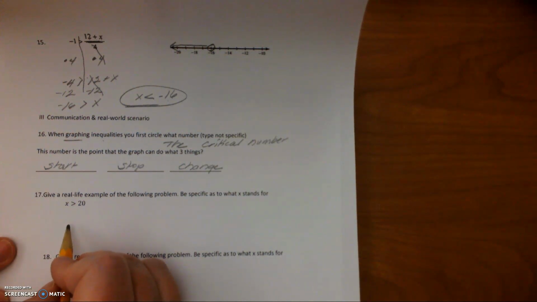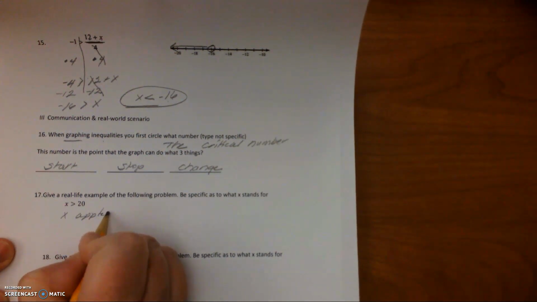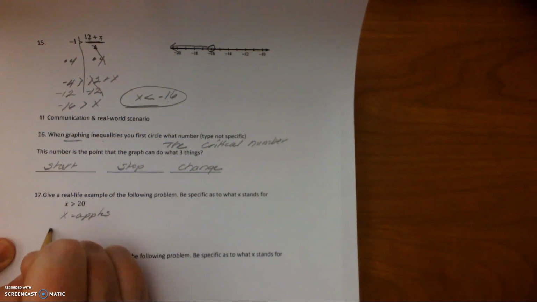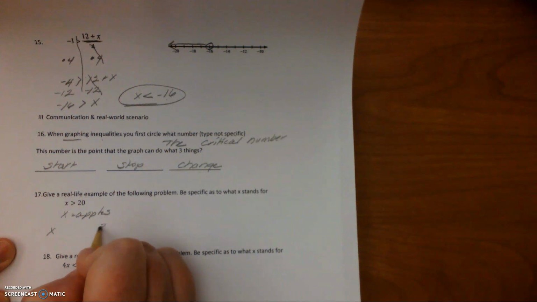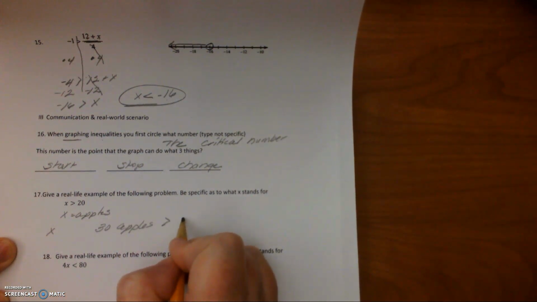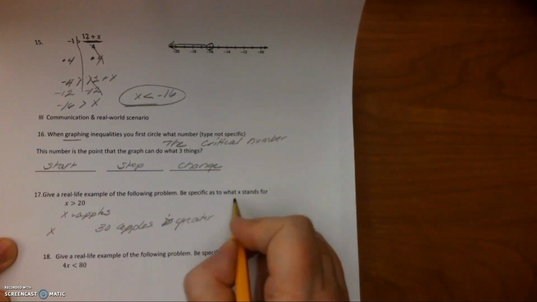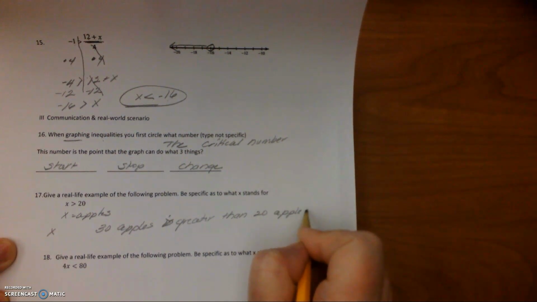Okay? Now here, we have to make a real life problem. So X could stand for apples, right? So X, I'm going to say 30 apples is greater than 20 apples.